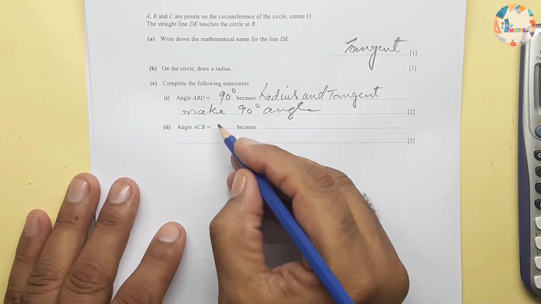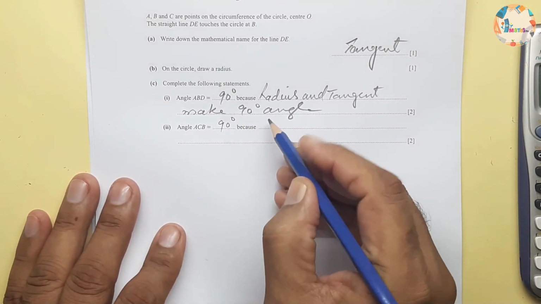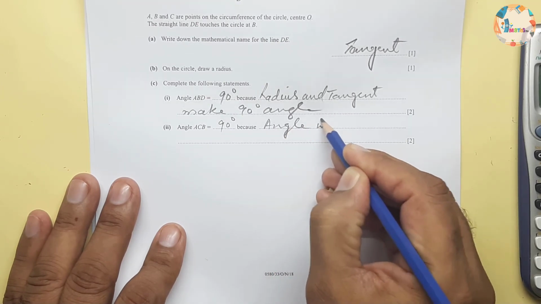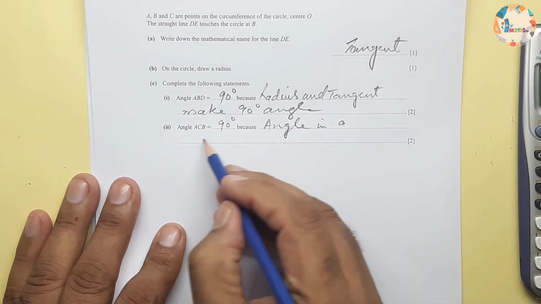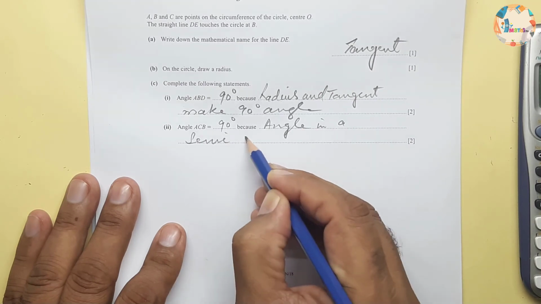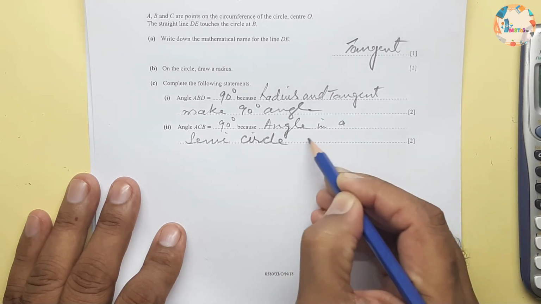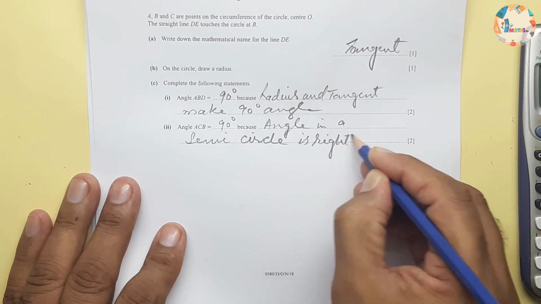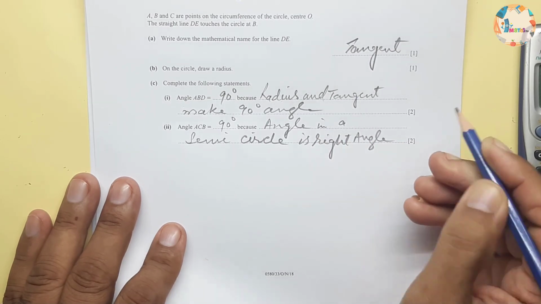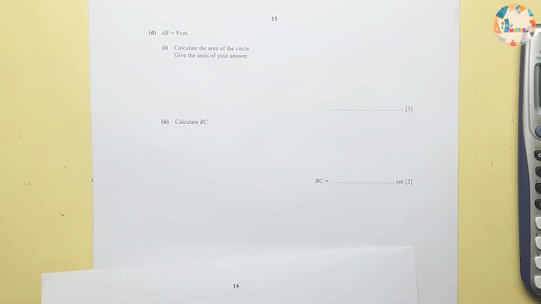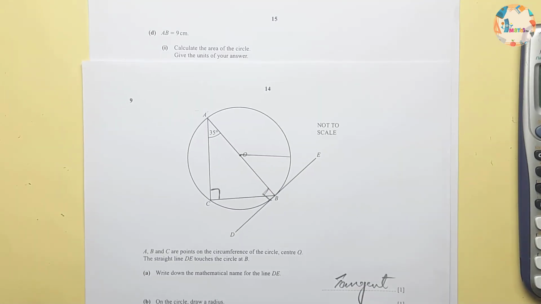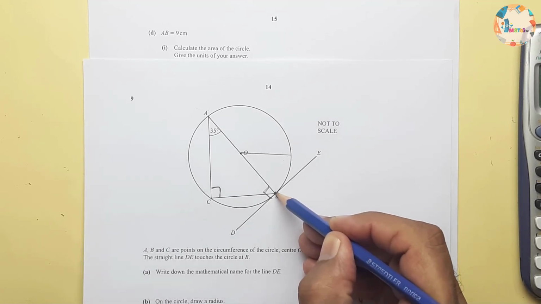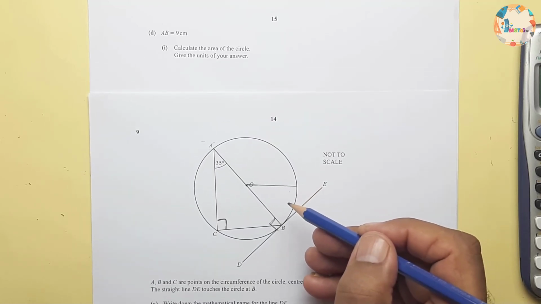So we can write here 90 degrees, and we can write the reason as angle in a semicircle is right angle. This is done. Then AB is equal to 9. AB, this one, diameter is equal to 9, and calculate the area of the circle.